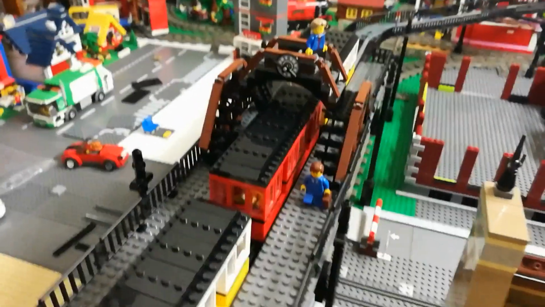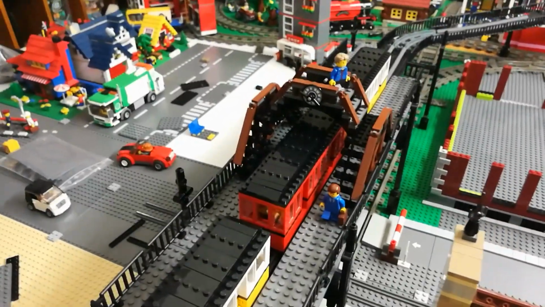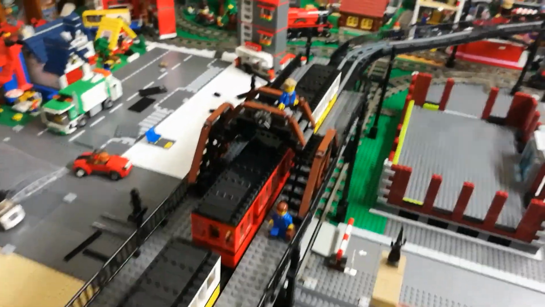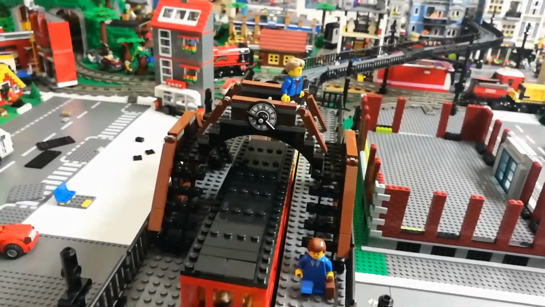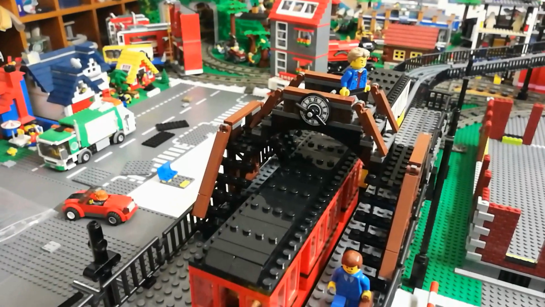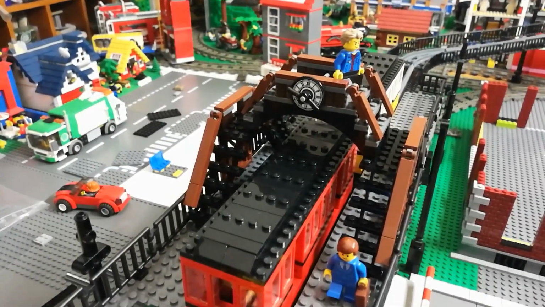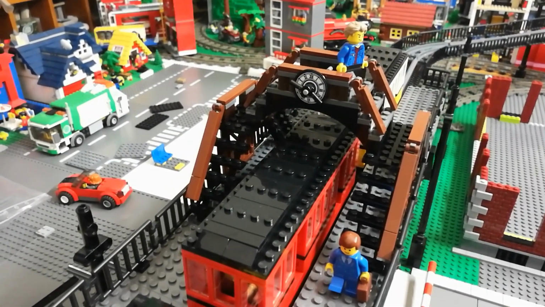And that's one of the reasons why I'm not sure if I'm going to keep this footbridge. I like the design of the footbridge itself with the clock on it and all that, but I'm not sure if I'm going to keep it that way or if I'm going to remove it again.